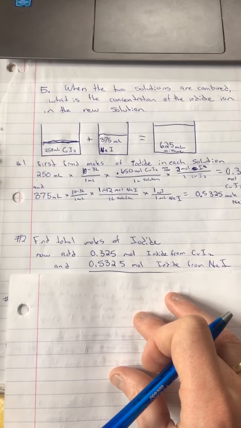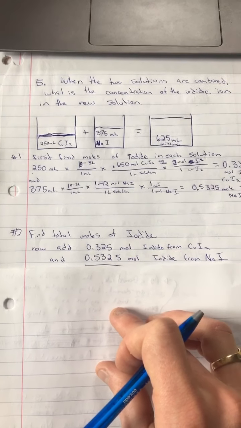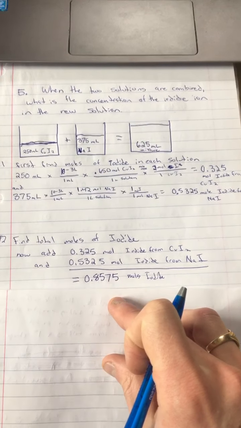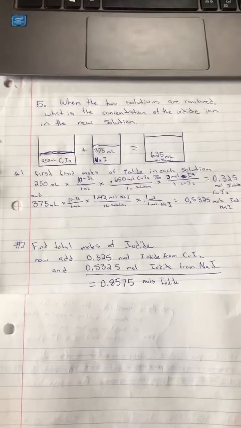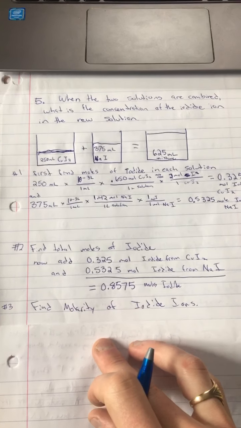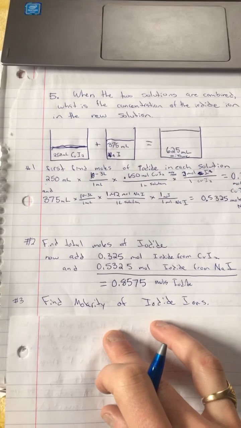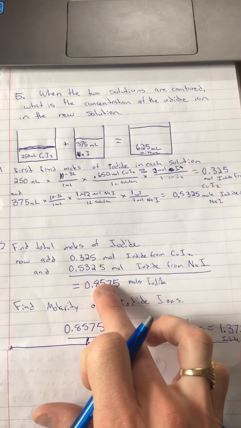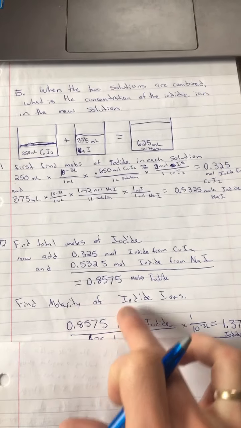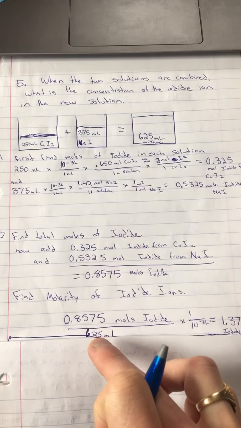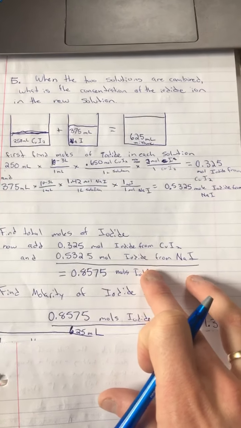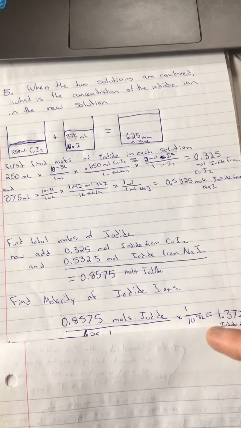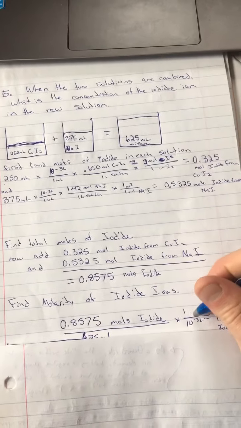Next, what we want to do is find the total moles of iodide, so we add those two together, getting 0.8575 moles iodide. Now, on to one of the last steps. What we want to do is find the molarity of iodide ions. So we do our final number of moles of iodide divided by our solution in milliliters, 625 milliliters, times that by 1 divided by 10 to the negative third to find the amount of liters. This is milliliters.